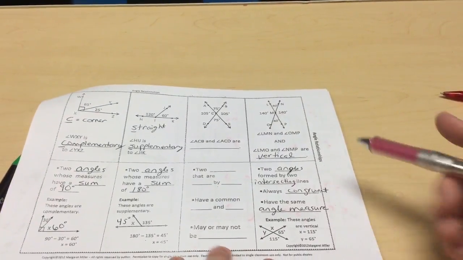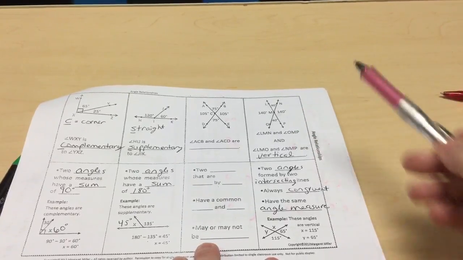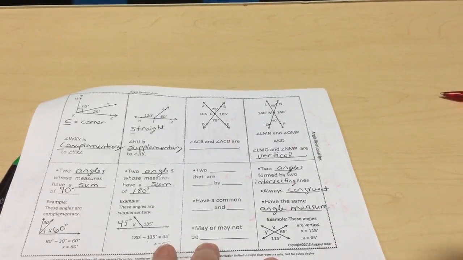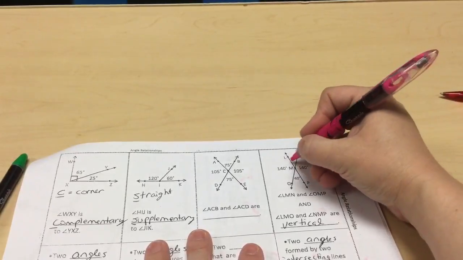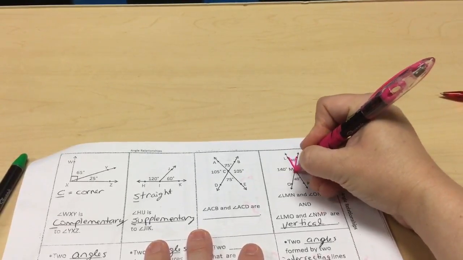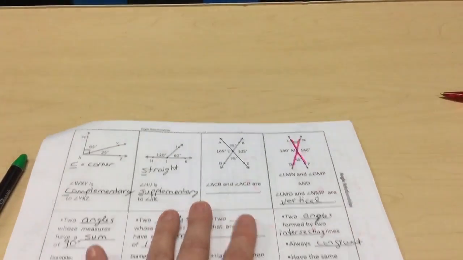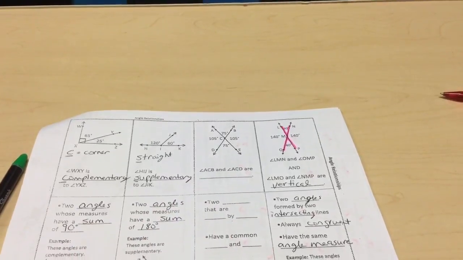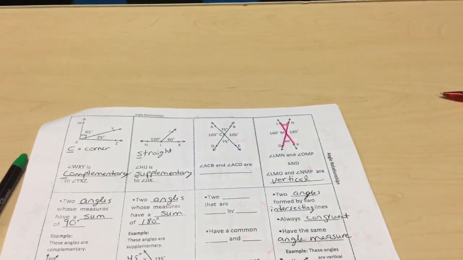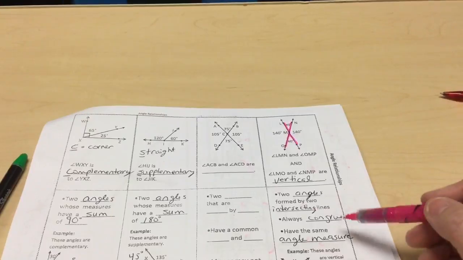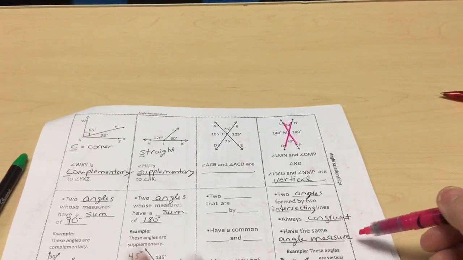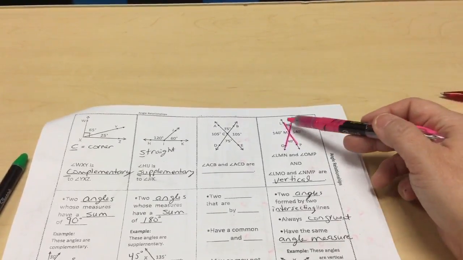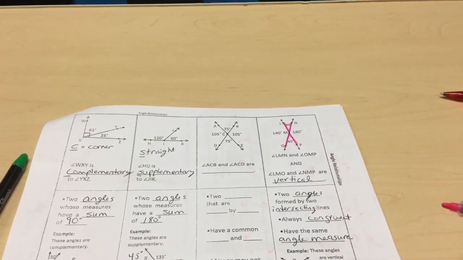The last one here, we have vertical angles. So these are touching. Okay, vertical angles. They're 2 angles formed by 2 intersecting lines. They're always congruent, which means they have the same angle measure. So if this one's 40, this one is 40.